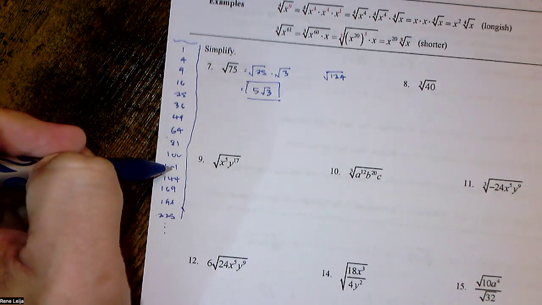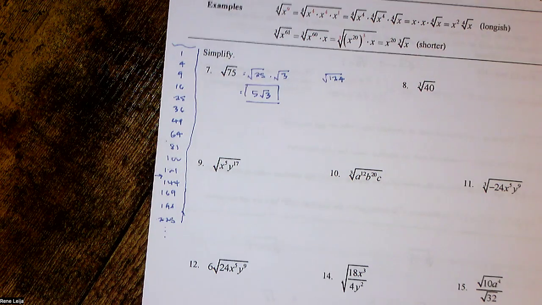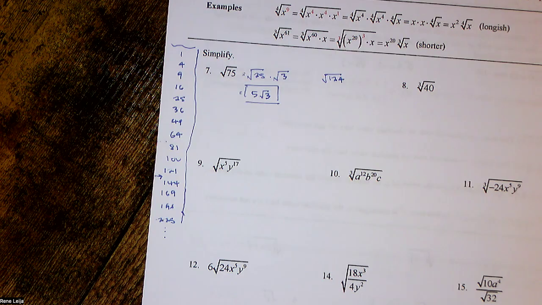So 124 is not divisible by 121. It's not divisible by 100. It's not divisible by 81. And then you just keep dividing.